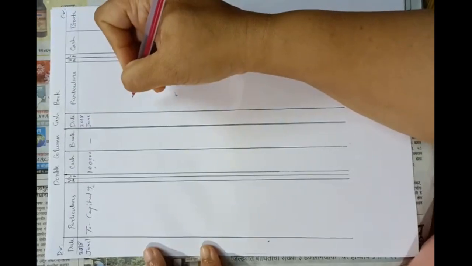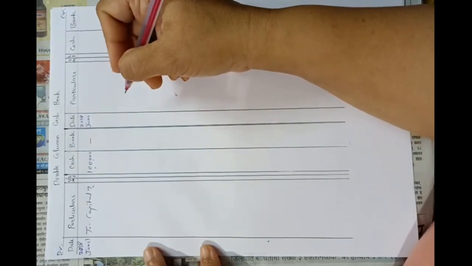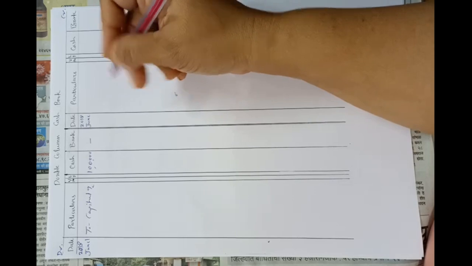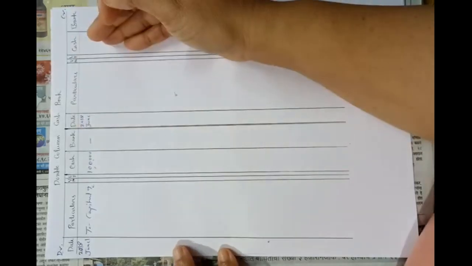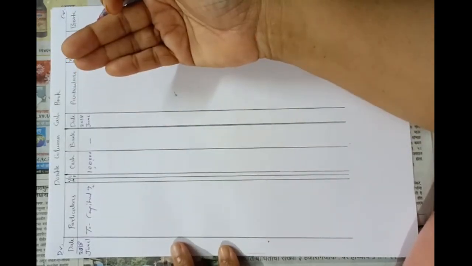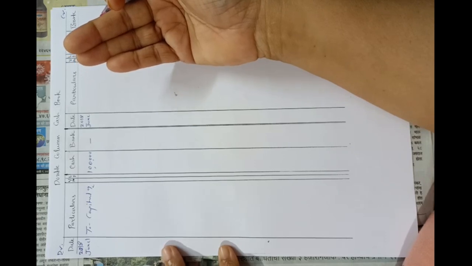dash in bank column. Now on 2nd June, opened a current account in Central Bank and deposited rupees 80,000. So now we have to withdraw first rupees 80,000 from the cash box and then we will deposit that rupees 80,000 into bank and open the account. So this is a contra entry.